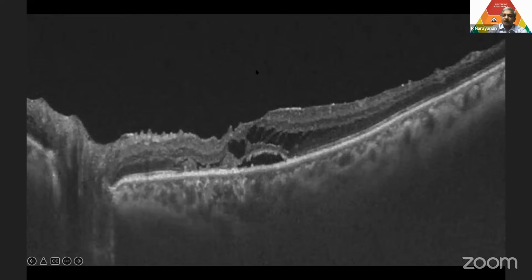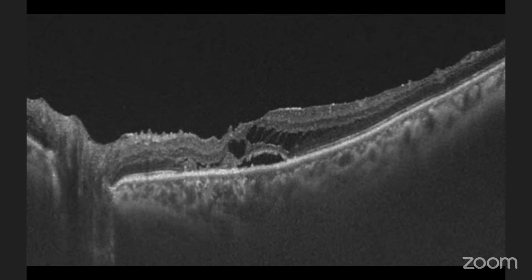And when you start describing an OCT, you start from the vitreous, you start from the top. And you can tell if the vitreoretinal interface is normal or not. How is the foveal contour? Then you describe the intraretinal details layer by layer. Then you go to the subretinal space if there is anything. Then you describe the RPE and the choroid. So there is a systematic pattern in which you describe the OCT.